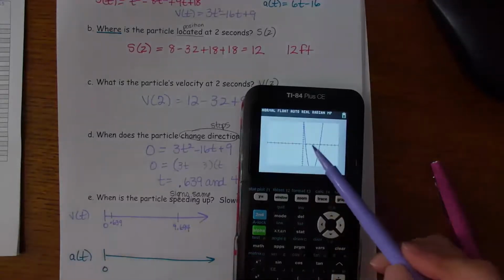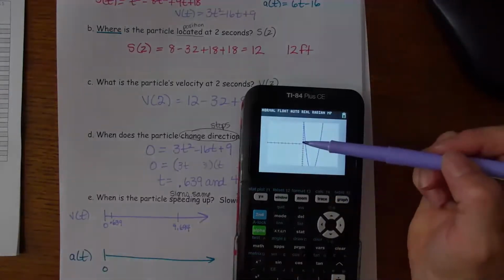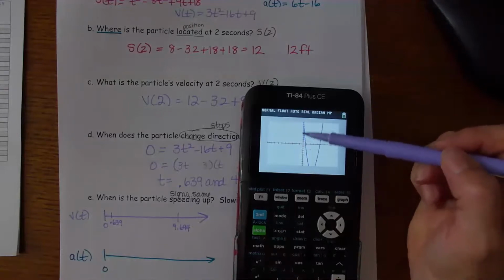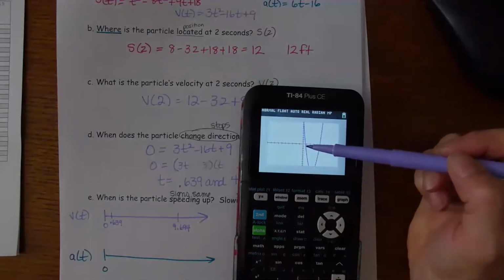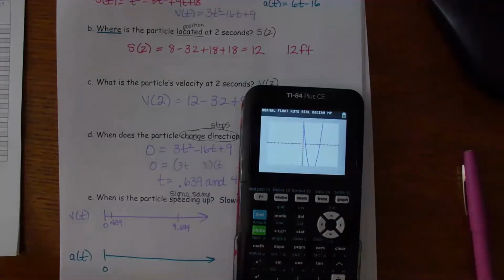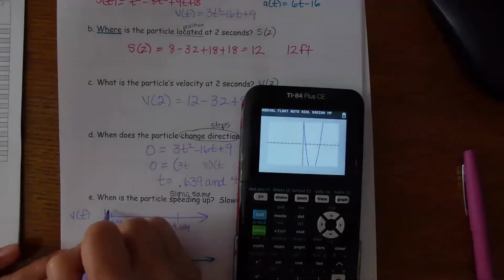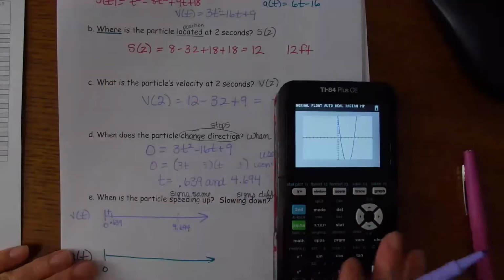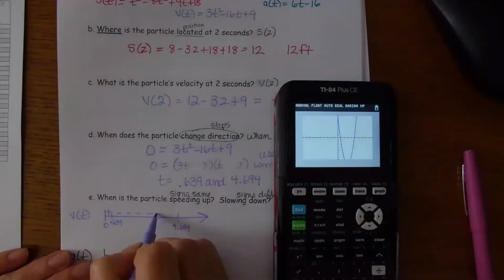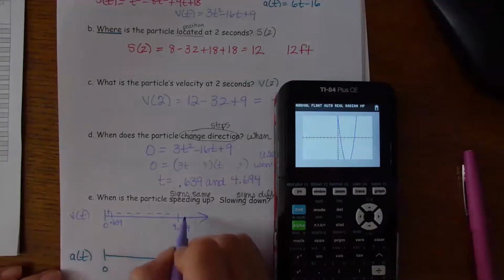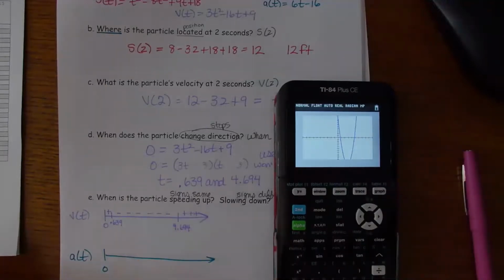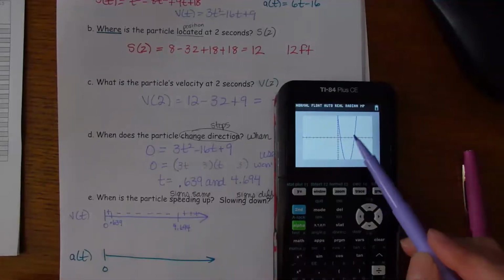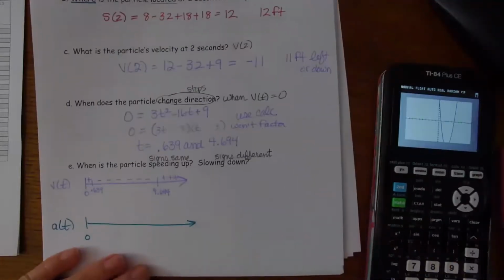Now, between where x equals 0 and where x equals 0.639, is the graph positive or negative? It's above the x-axis, right? So you know this is positive. Now between the zeros, the curve is below the x-axis, so you know that's negative. And then after this, you know it's positive. Do you see how you can easily read that with your calculator? Right? Positive, negative, positive. Okay, now we have to do acceleration.